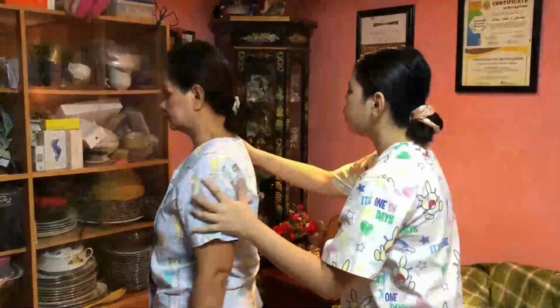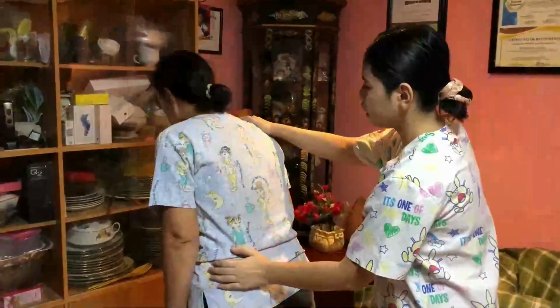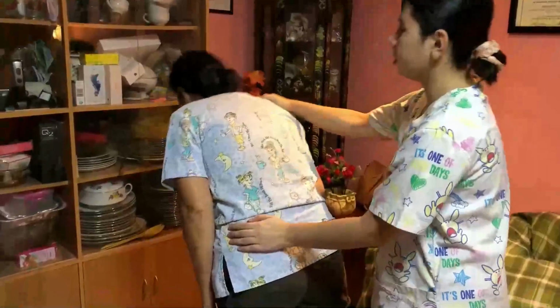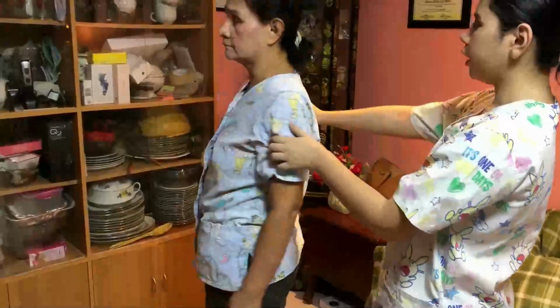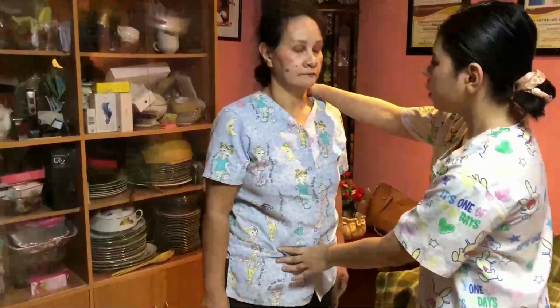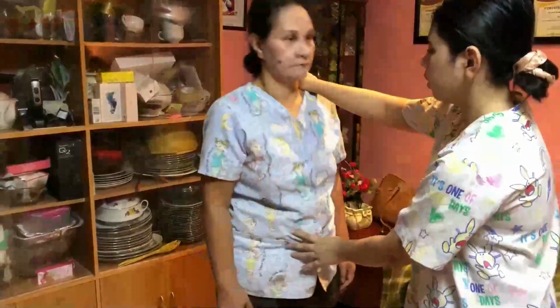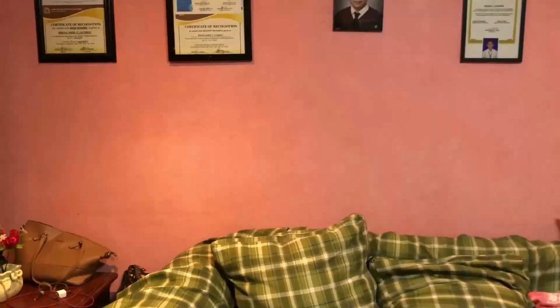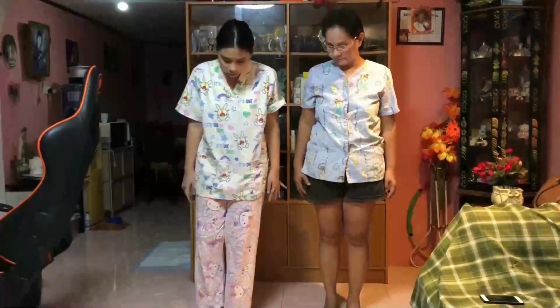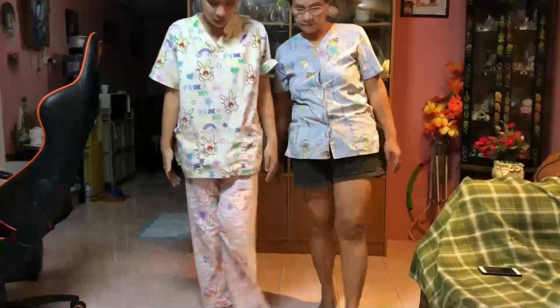For your musculoskeletal, what I want you to do is face backward. Okay, bend forward. Okay, face forward again, and then bend. For the musculoskeletal, the patient's posture is erect. Gait is steady, smooth, and coordinated with even base.